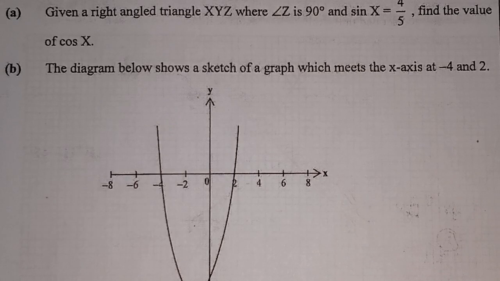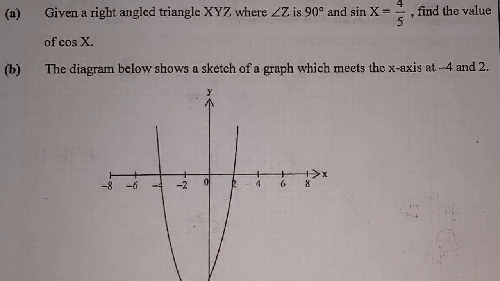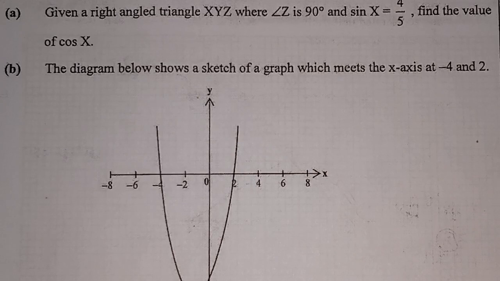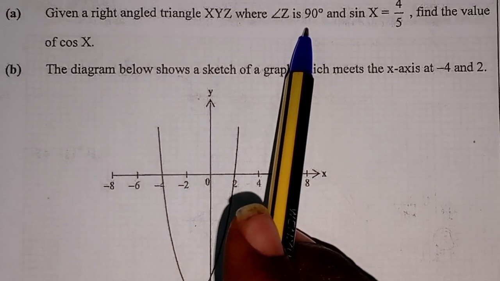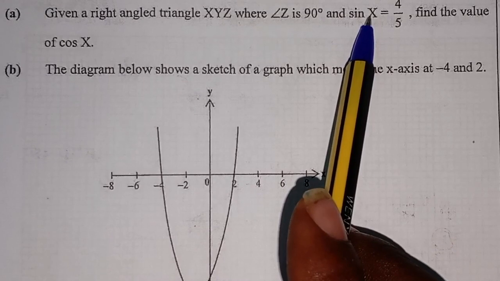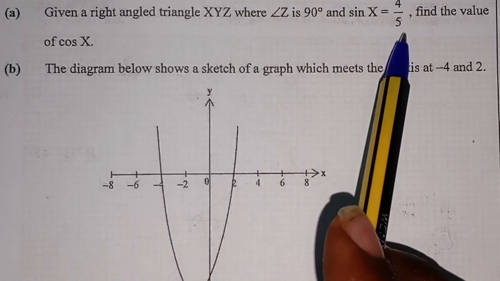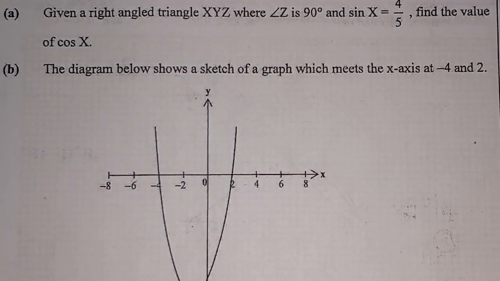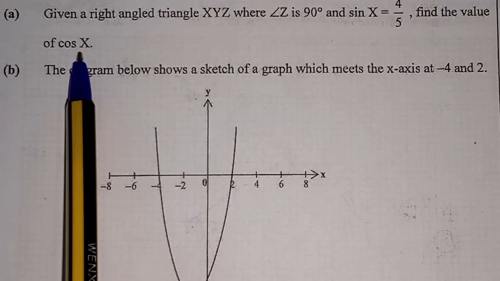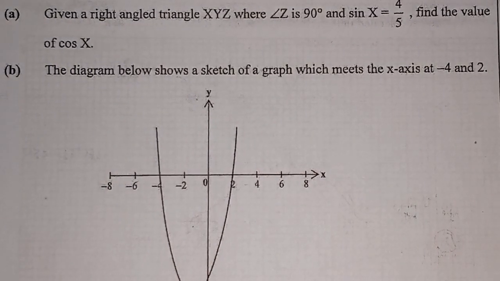Today we are looking at 2018 question 22. We are going to look at A and B. 22A: given a right angled triangle XYZ where angle Z is 90 degrees and sine X is equal to 4 over 5, find the value of cos X.